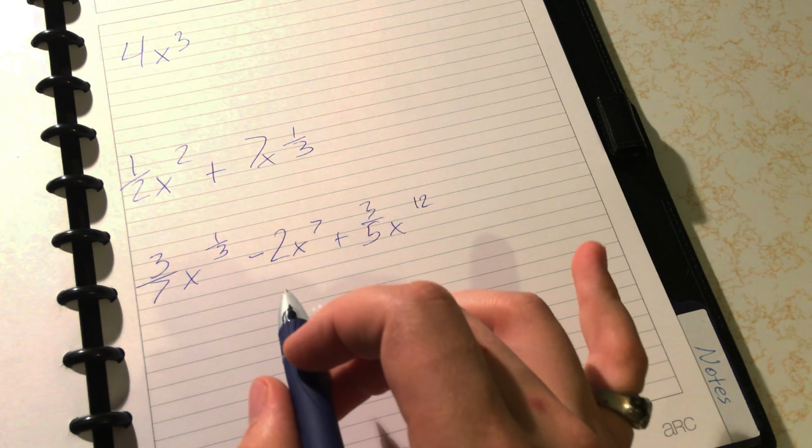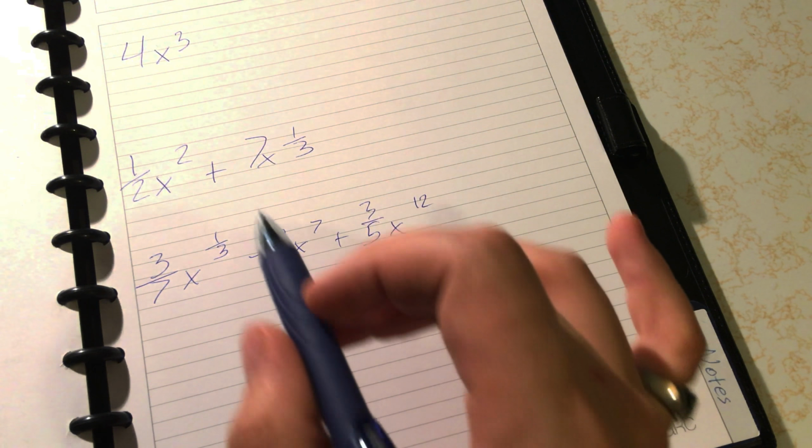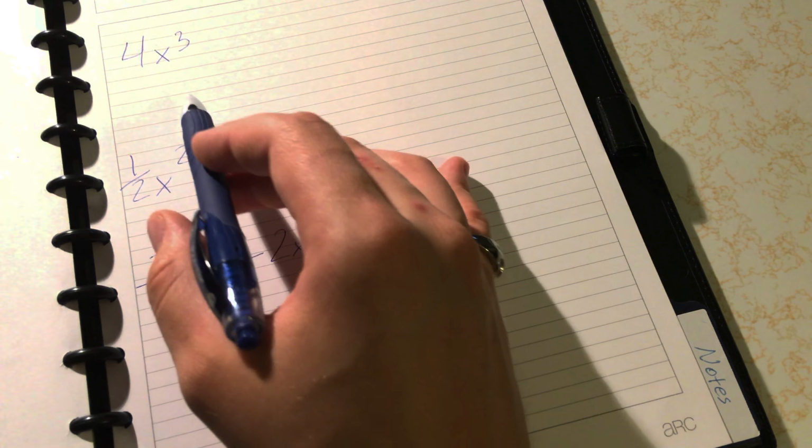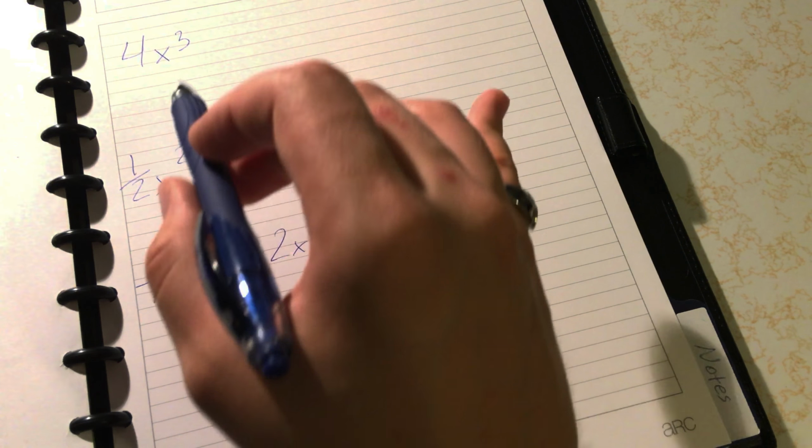finding a derivative works. So I'm going to go to my pen and paper here at my table and we're going to hash these out. Let's do it. Okay, so we're going to take these 3 different equations, each one a little bit harder than the first, and we're going to find the derivatives. Let's start with the first equation up here, the 4x to the power of 3.